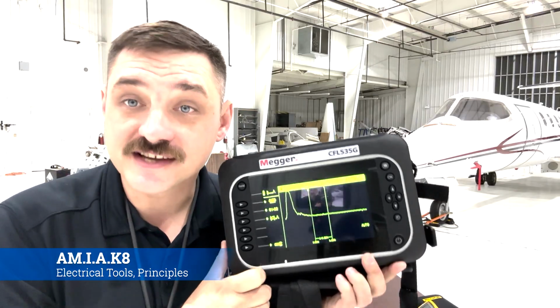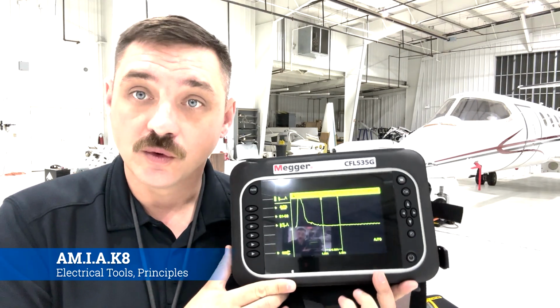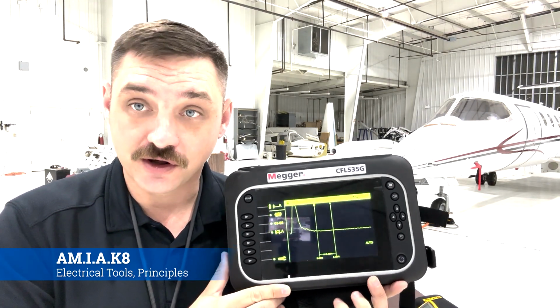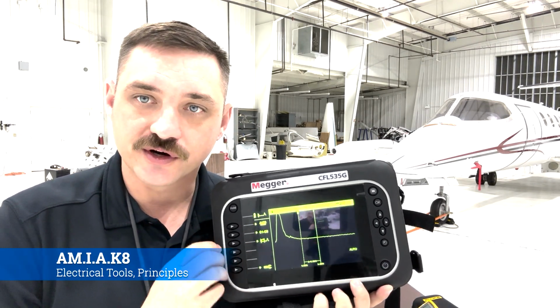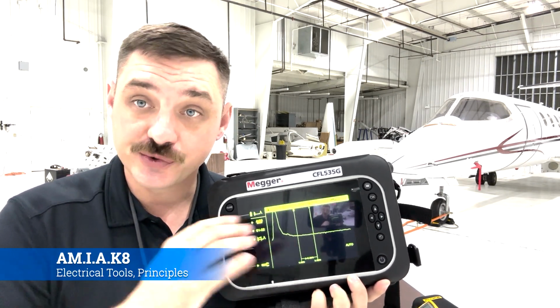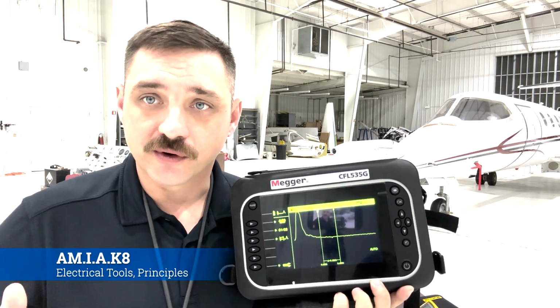All right, this is a time domain reflectometer, or a TDR. What it will do for you is tell you how long a wire is. There's a lot that a TDR can do, but effectively the way we're going to use it here is we're going to shoot a wire and see how long it is. Now you would say, why do I want to know that?